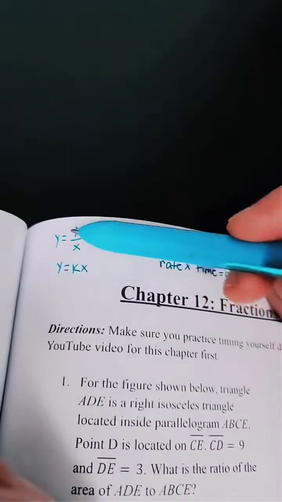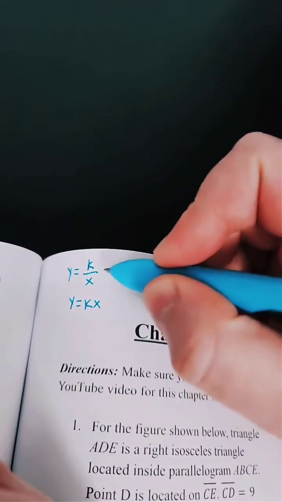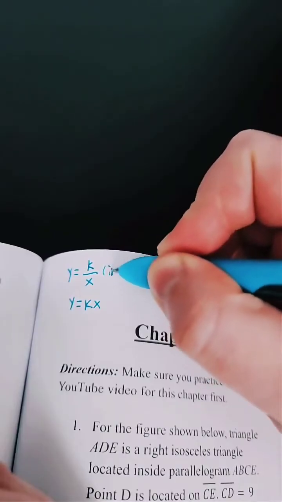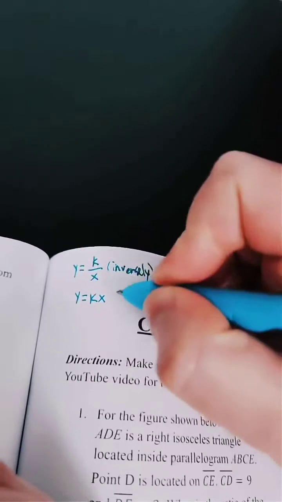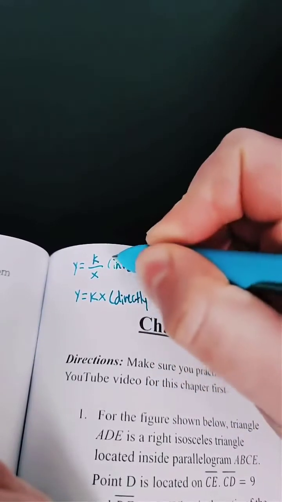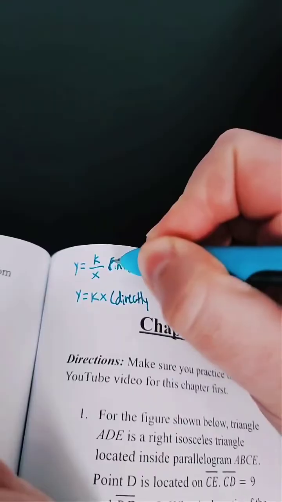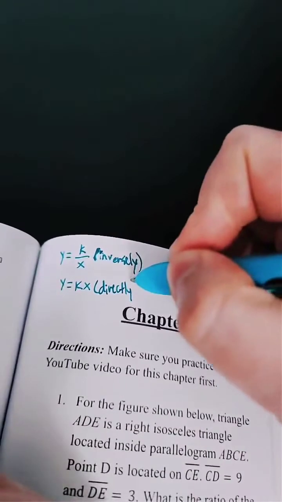So first let's go over these two formulas. The first formula up here, y is equal to k over x, that's going to be for anything that's inversely proportional. So anytime it says that things are inversely proportional, you use this formula. And anytime they say directly proportional, you have the option to choose this formula or to set up a direct proportion. That would be the second one.